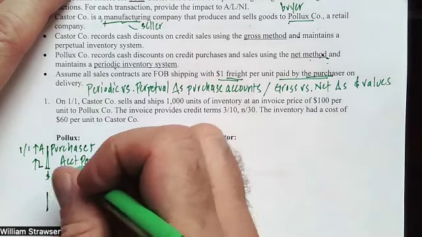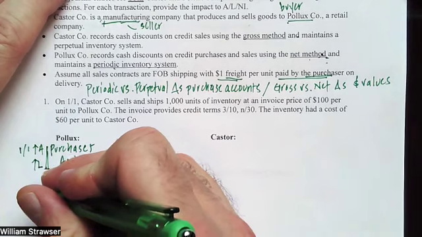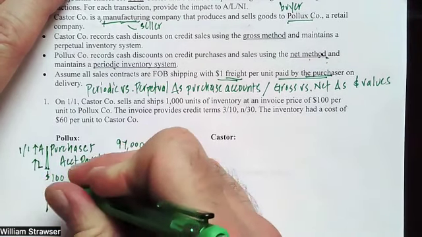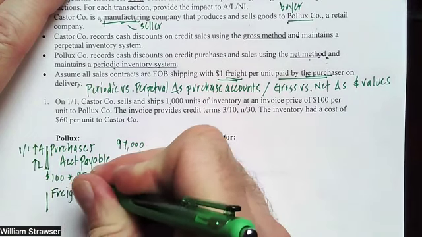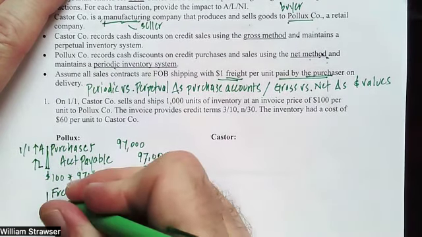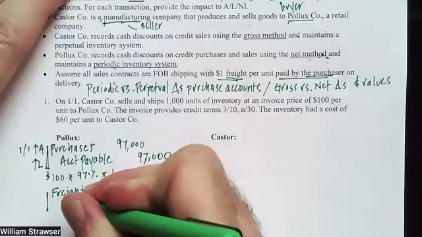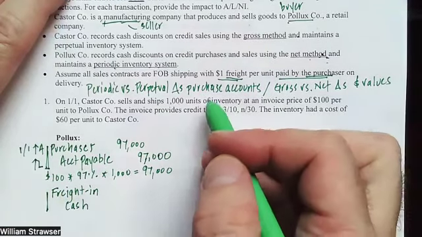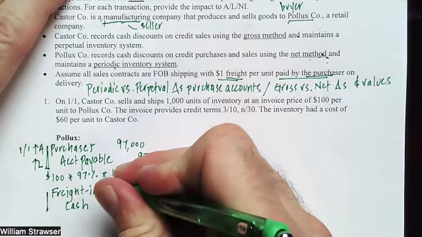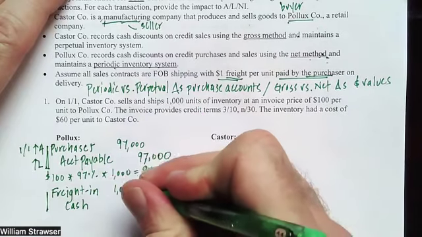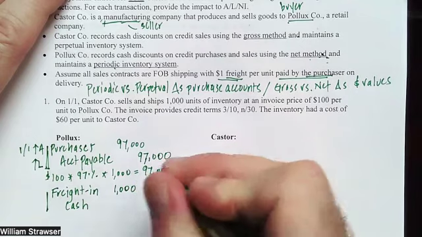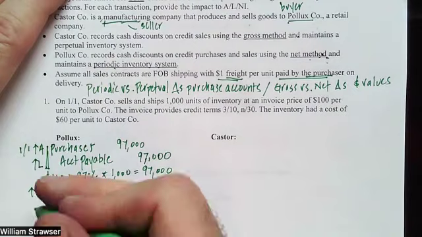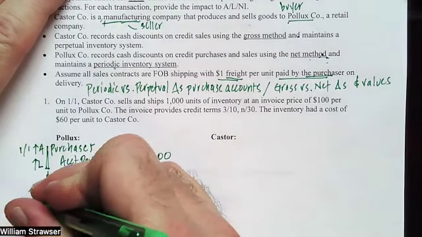So they're not necessarily getting any of these discounts. That's why I do freight separately. Under the periodic system, freight is its own account, freight in, and we pay freight in cash. That's $1,000, 1,000 units at $1 per unit. So the freight in is that adjunct asset account, it increases assets, and we paid cash for that.